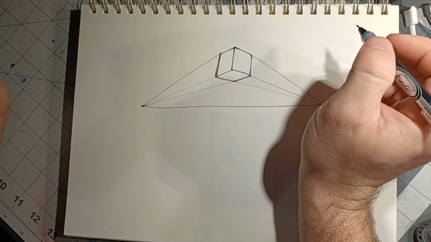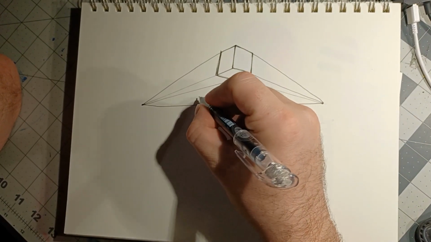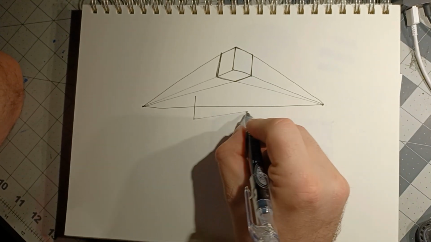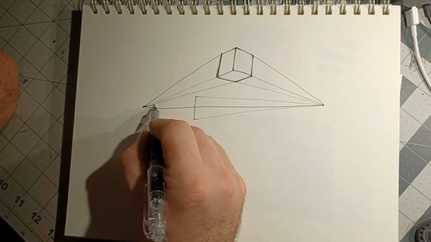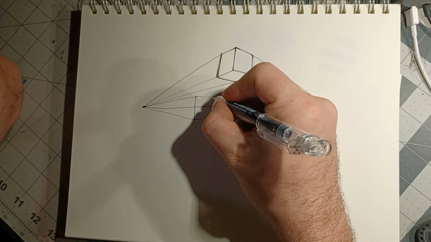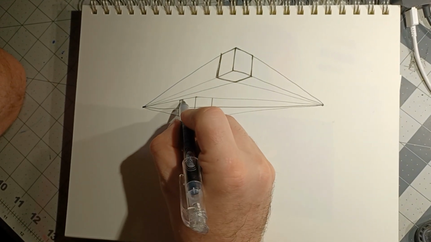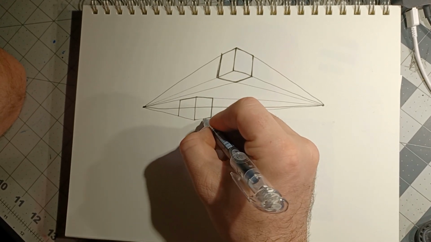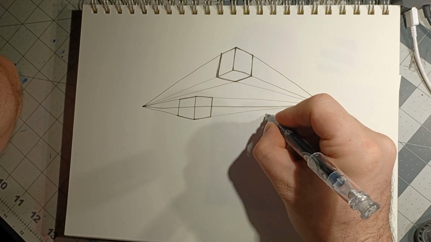So now, I'm going to draw another cube, but I'm going to just start with the line this time. Right here. On the horizon line. Now, I'm going to draw another cube below the horizon line.